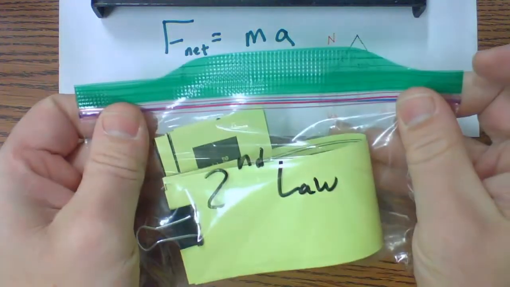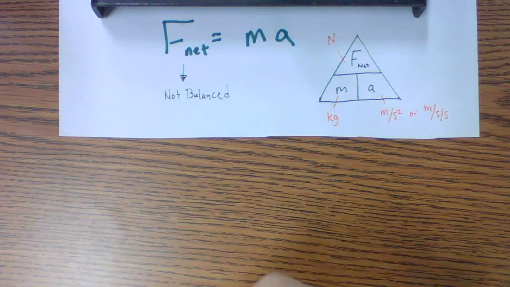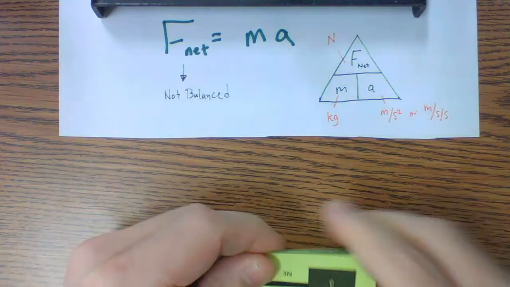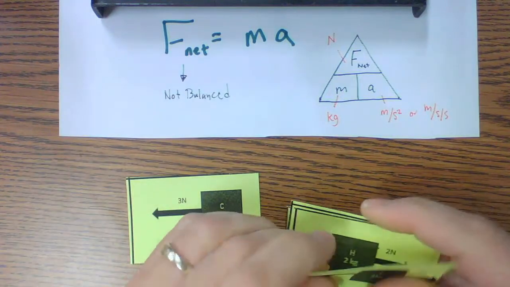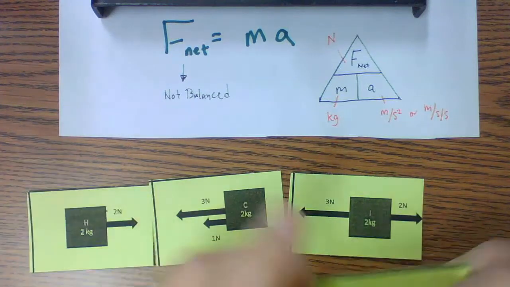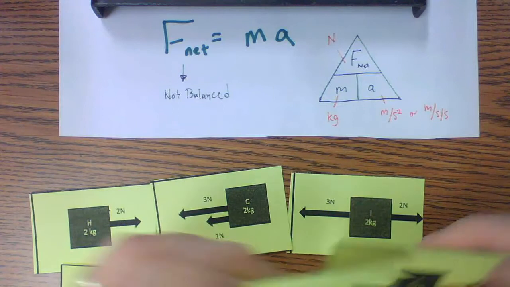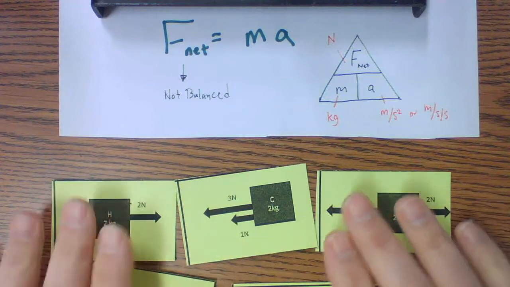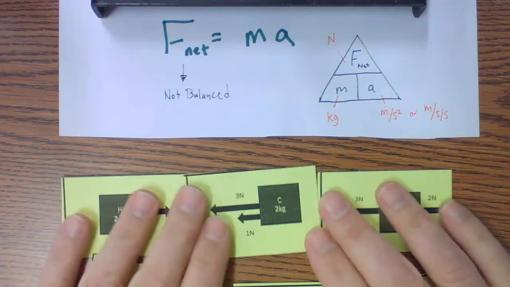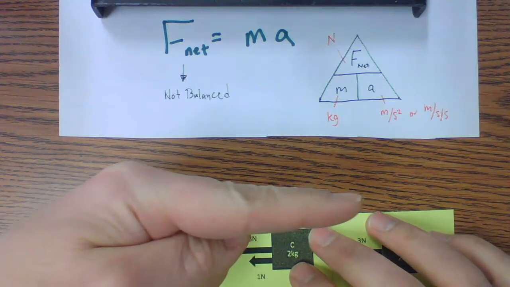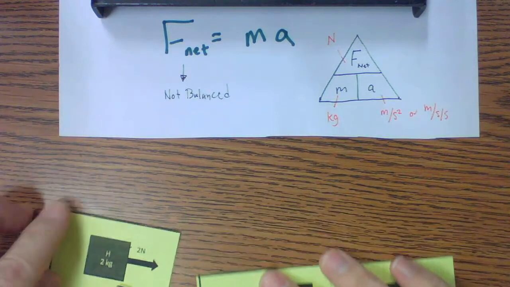Now, you should have a little Ziploc bag that has the second law in it. We're going to kind of work with this here, and we'll work together a little bit. So we're going to start with the cards. Okay, so these cards represent kind of free body diagrams, and we're just going to kind of sort them out first and see if we can find out which ones are moving and which ones are not moving. So I want to know, based on what we have here, which one would be moving in the positive direction. So we want to find one that's going to be moving in the positive direction.